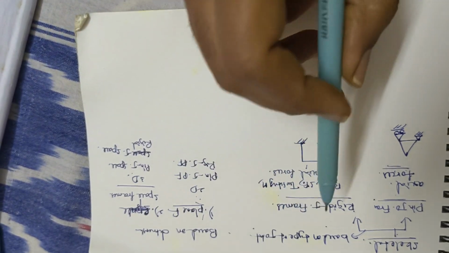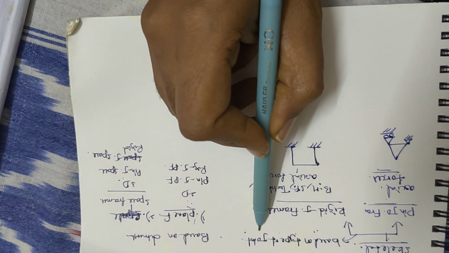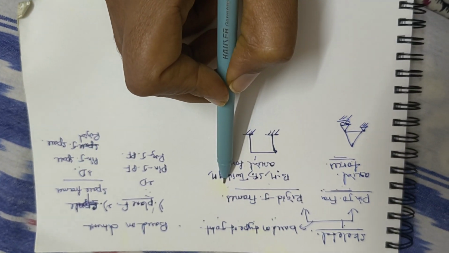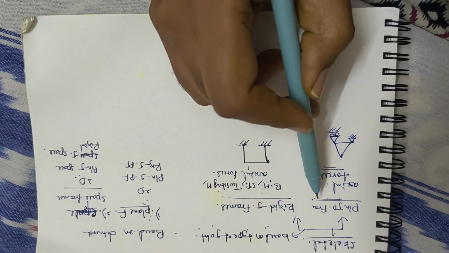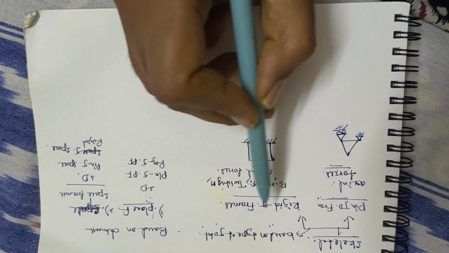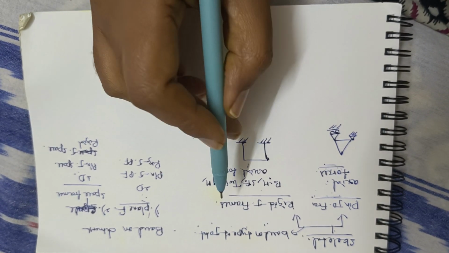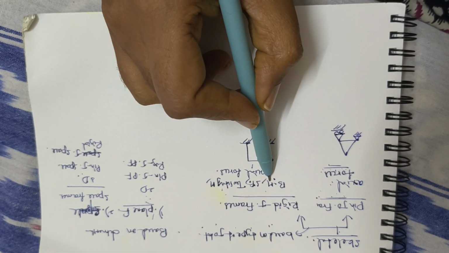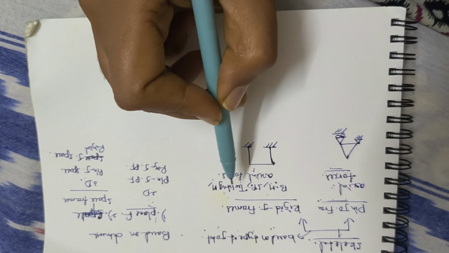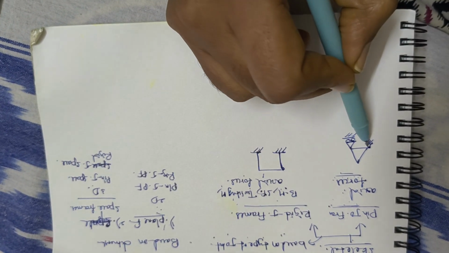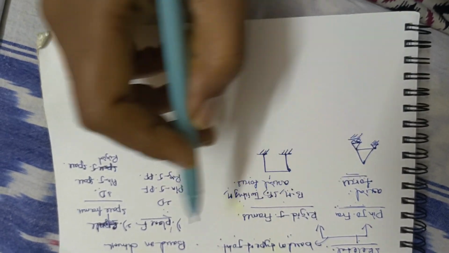Once again, I'm repeating here, based on type of joint: pin jointed frames and rigid jointed frames. Pin jointed frames develop only axial forces, but rigid jointed frames develop a total of four: bending moment, shear force, twisting moment, and also axial forces. This is a rigid connection. This is a pinned connection.